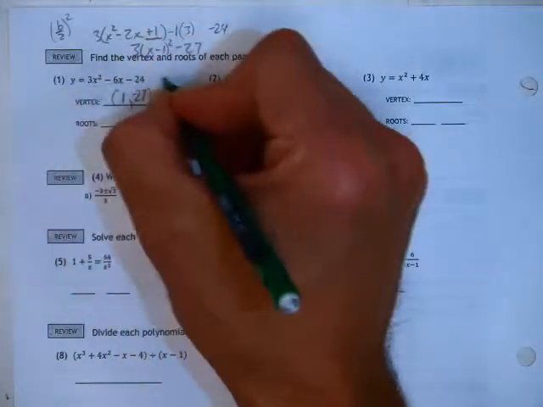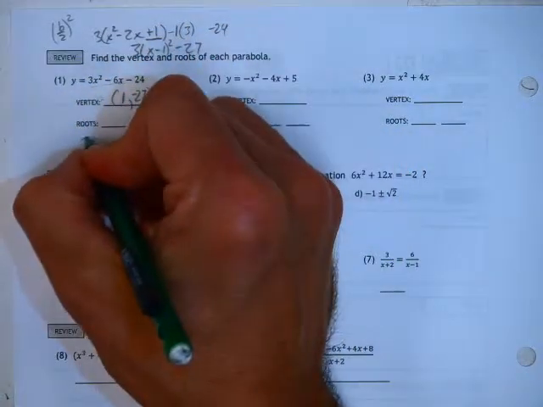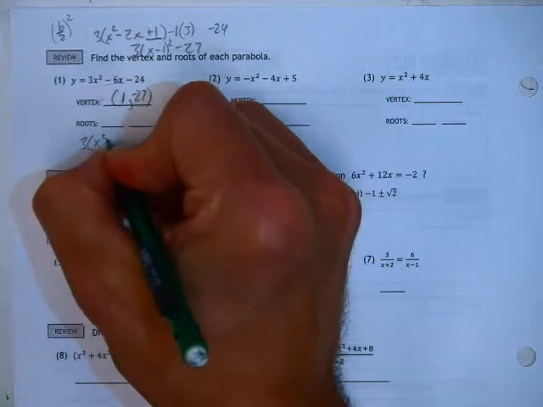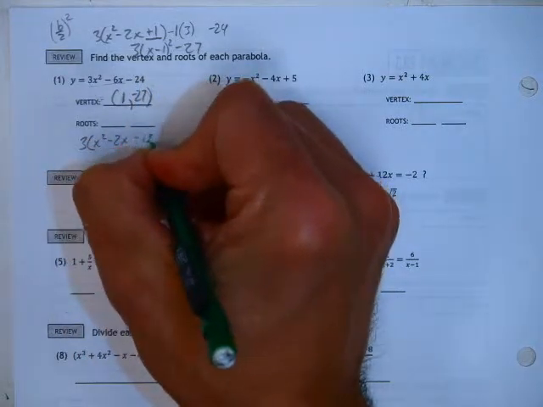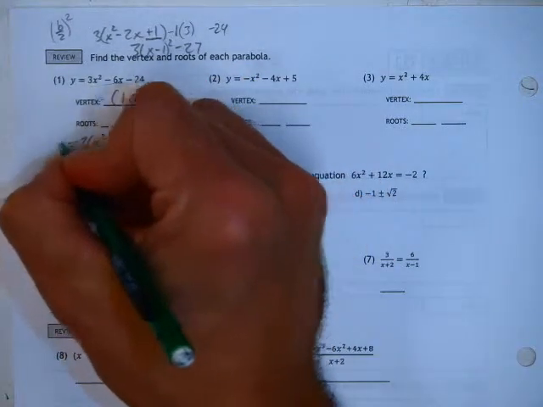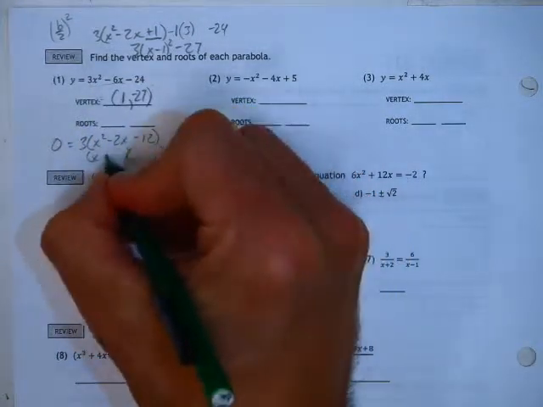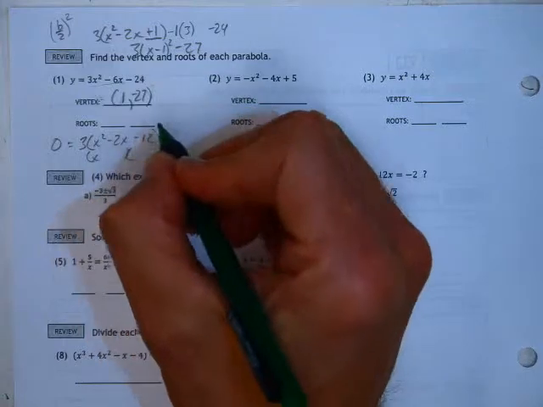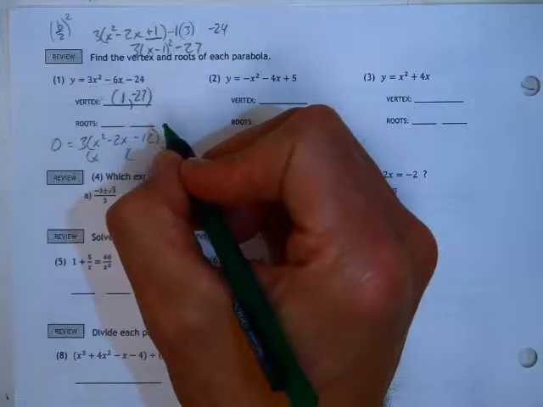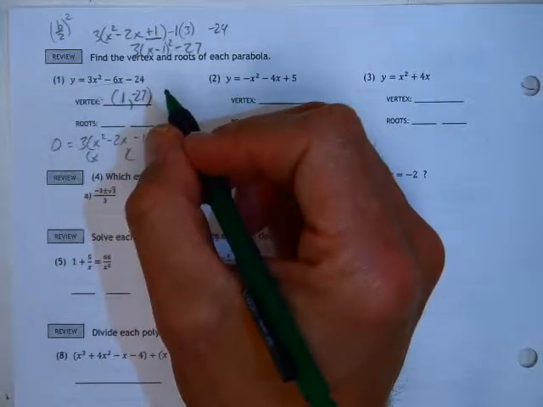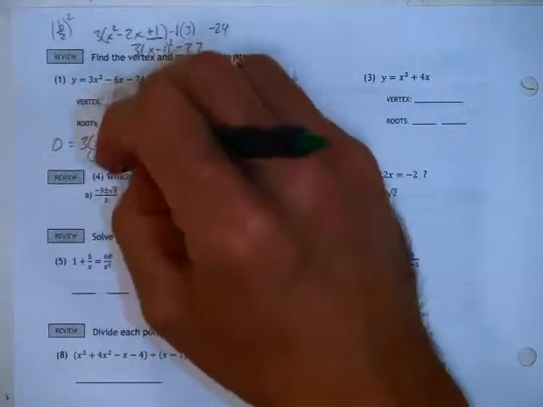So to find roots, I need to factor, and the nice thing about this one is I can take out a 3, and I'm left with x squared minus 2x minus 12. And if I'm finding roots, I want to set it equal to 0. So this is pretty straightforward. Right, not minus 12. Phew.